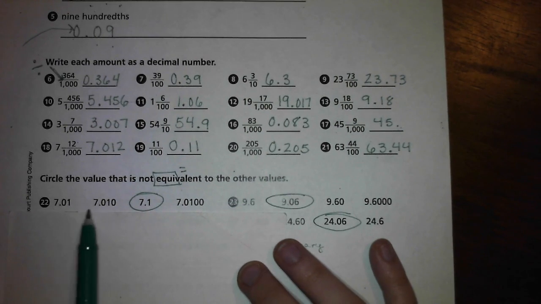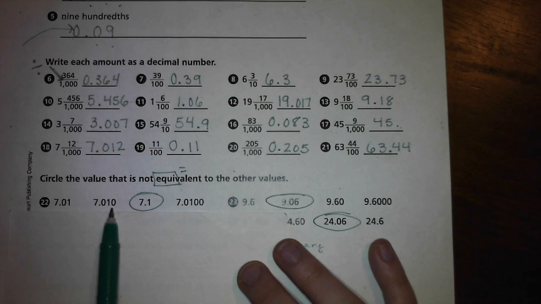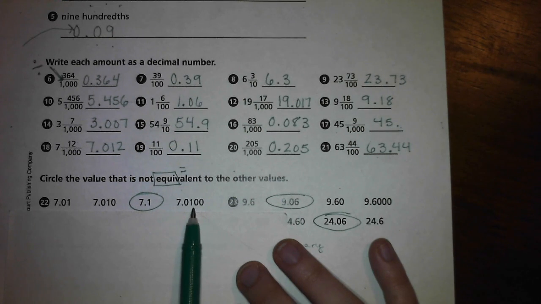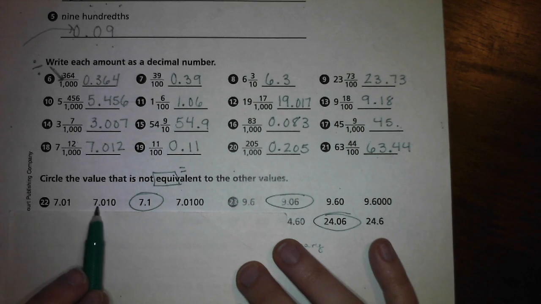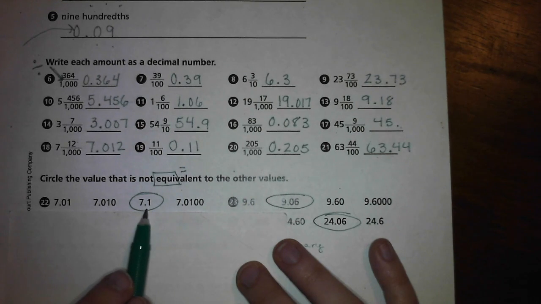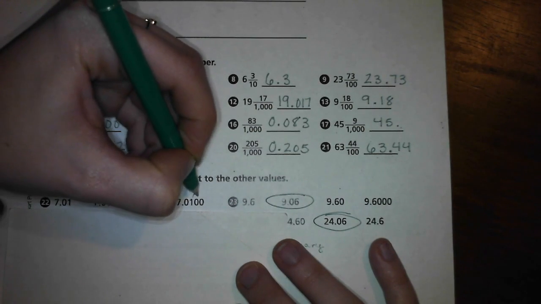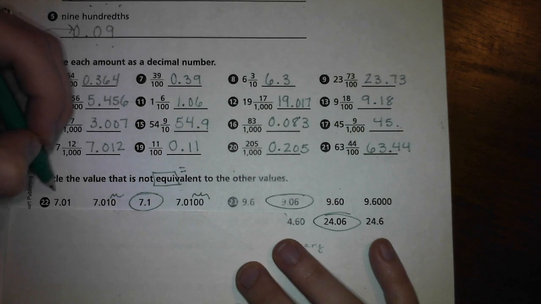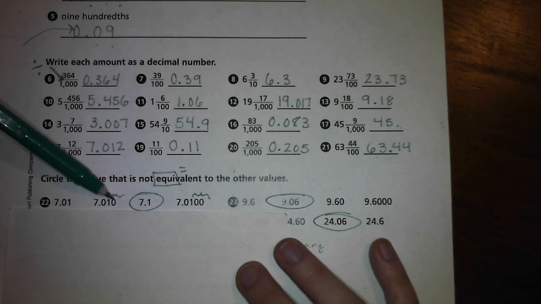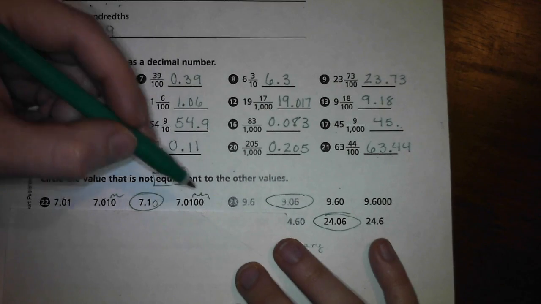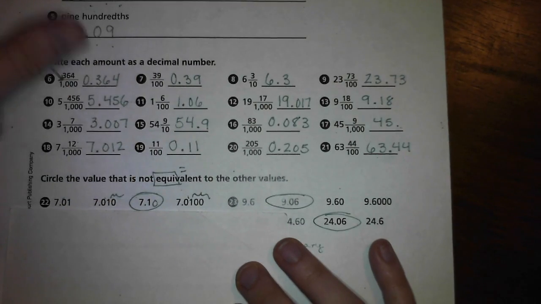So 7 and 1 hundredth, 7 and 10 thousandths, 7 and 1/10, 7.01, 7.01, 7.1, 7.0100. These zeros here change how you say it, but they don't change how much it's worth. This is $7.01. This is $7.01. This is $7.10. This is $7.01. So this one is not equivalent.